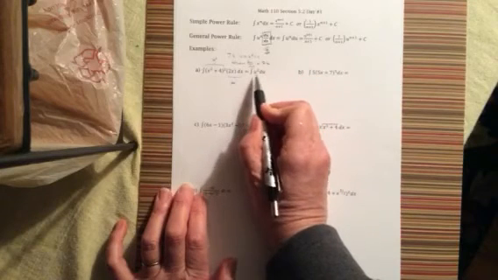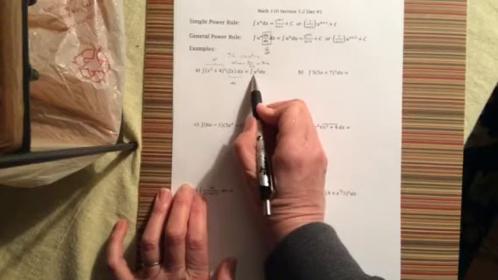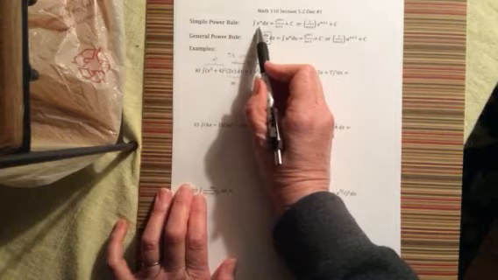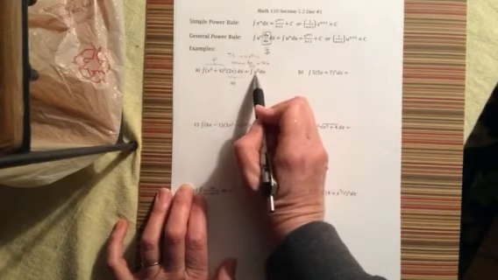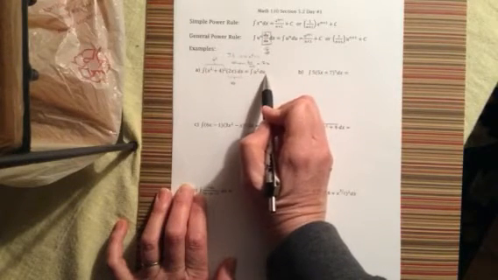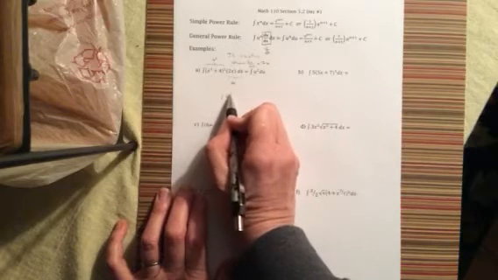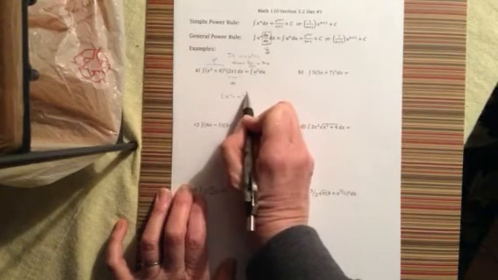If this letter matches that letter, then we can just use the simple power rule. It doesn't matter what the letter is, but if they match, all we have to do is take our u, raise its degree, divide by that new degree, and add c. And that is how the general power rule works.